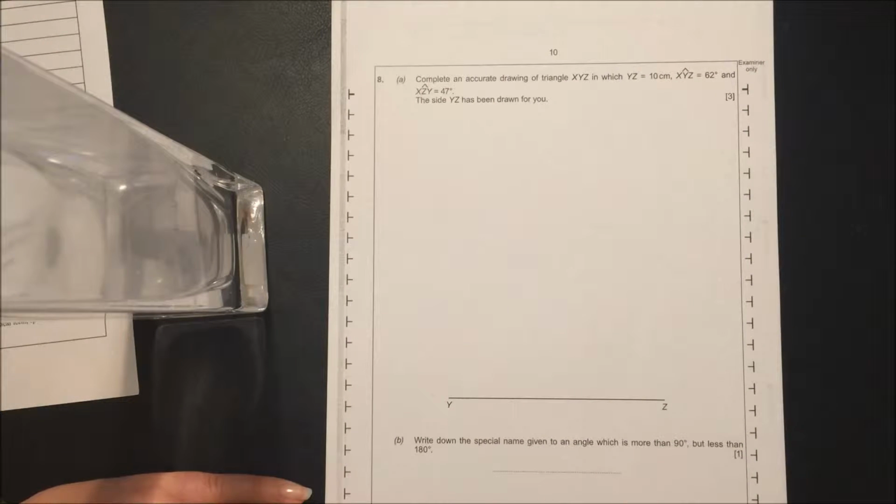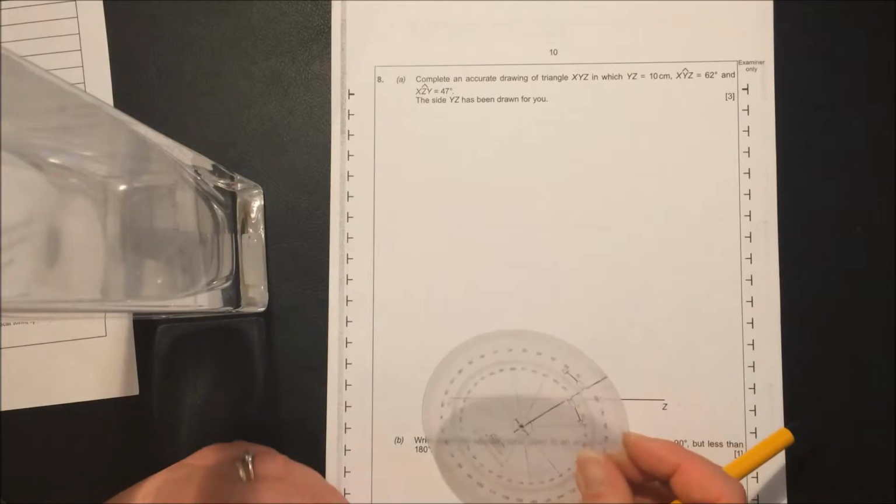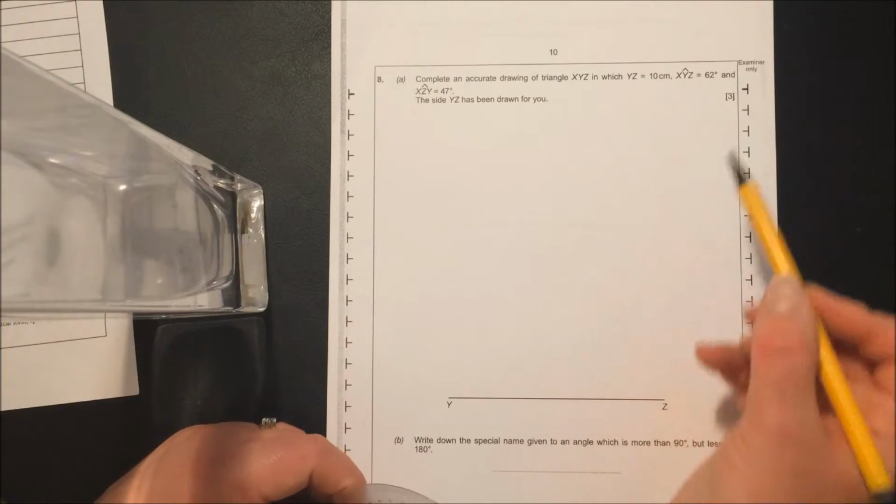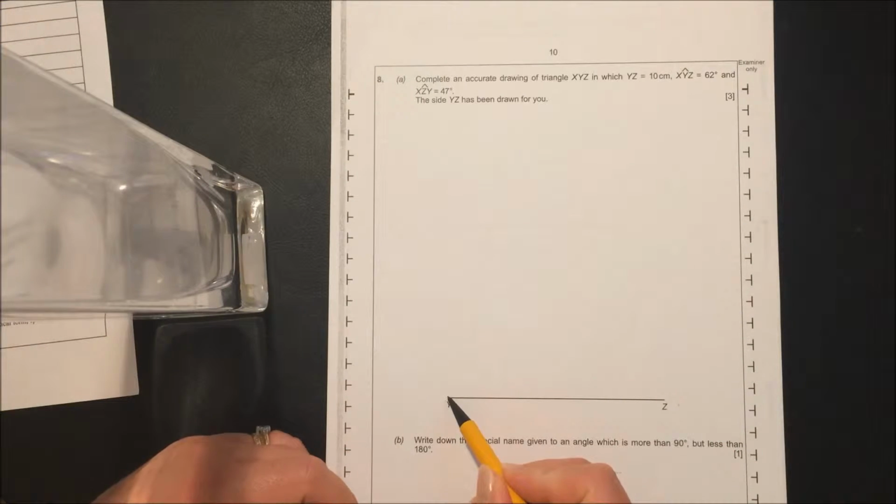Question 8 asks you to construct a triangle. It says, complete an accurate drawing of triangle XYZ in which YZ is 10 centimetres. The angle at Y, XYZ, is 62 degrees and the angle at Z, XZY, is 47 degrees. The side YZ has been drawn for you, so we're going to need our angle measurer. If we're drawing XYZ is 62, that's going to be the angle here.